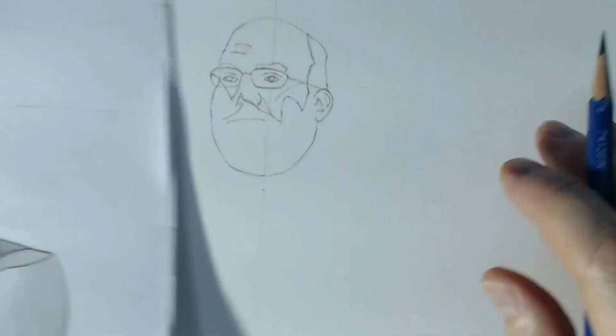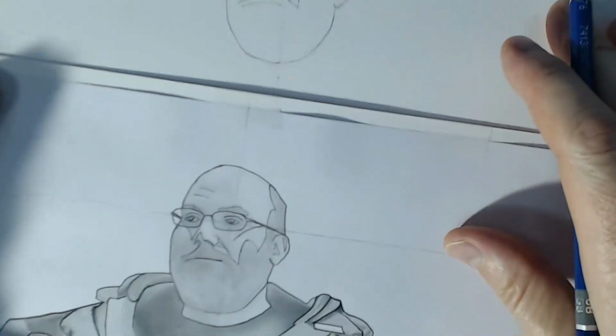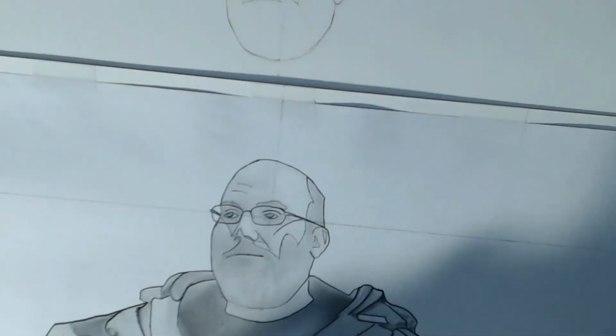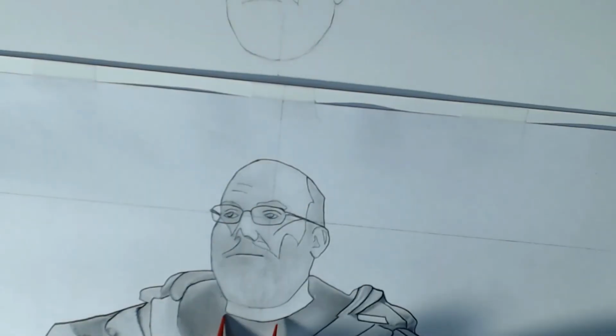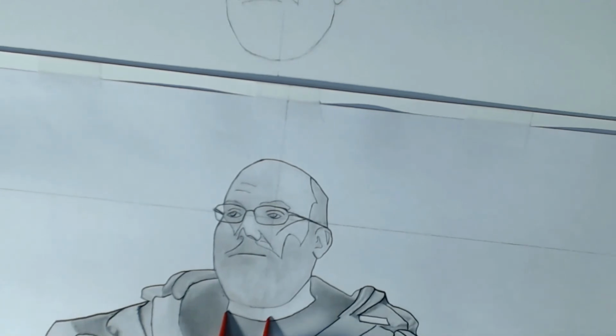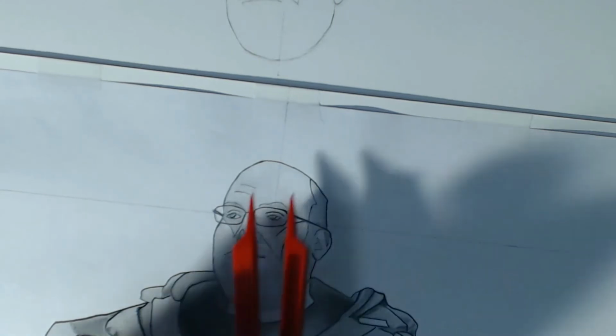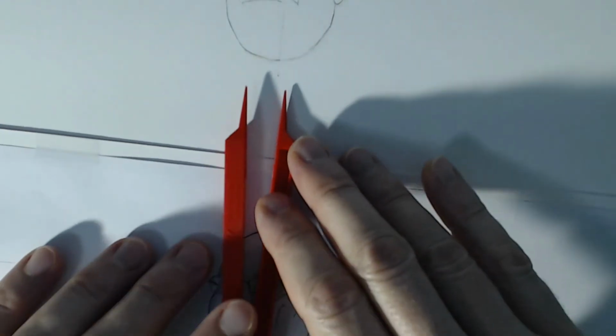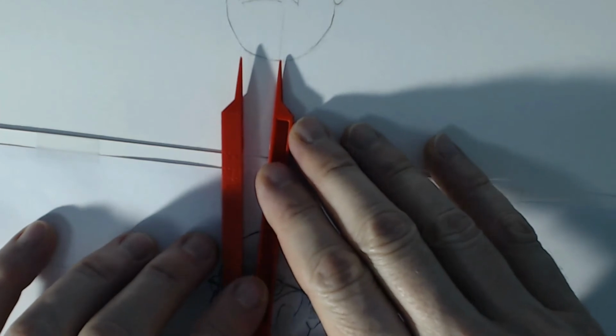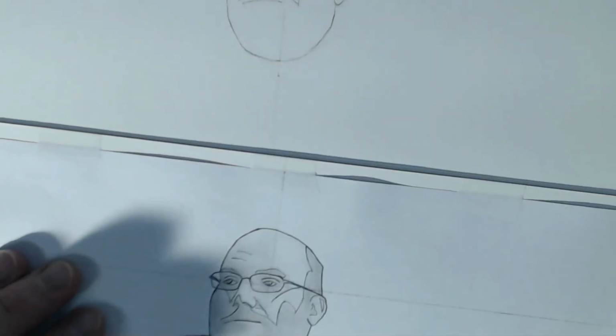But anyway, we're going to get this thing figured out here. So, let me see, if I put that parallel on this line, then this is going to point to the intersection.